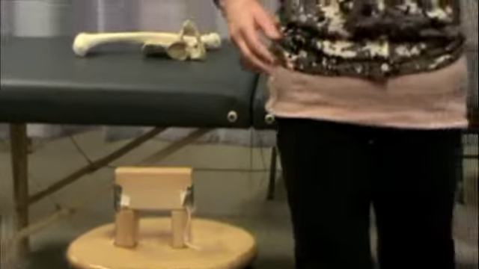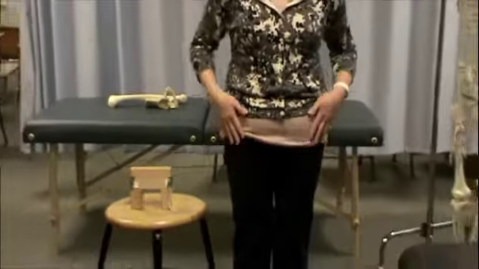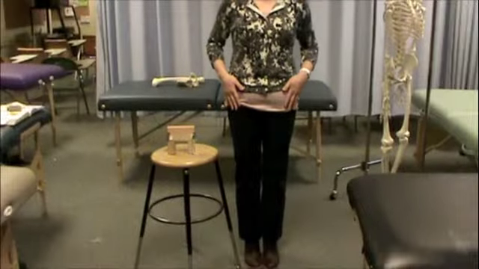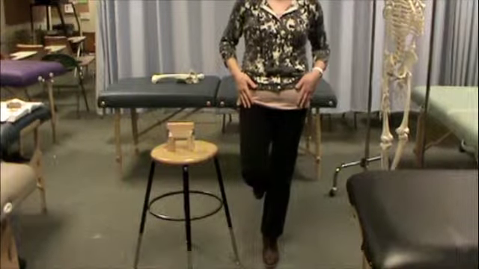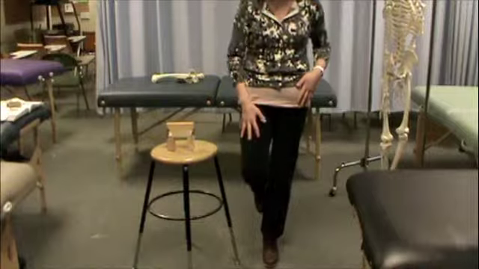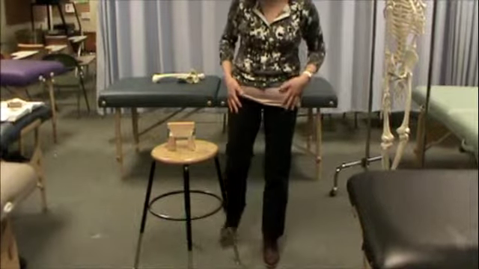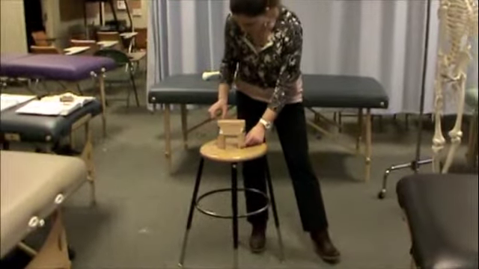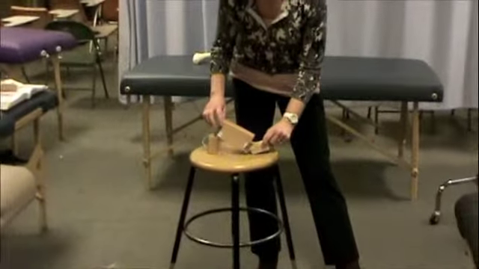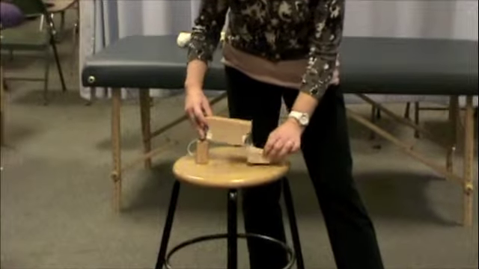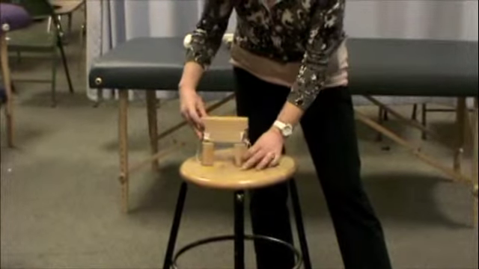Just in the same way when I'm standing, my extremities hold up my pelvis. But what happens when I go to a one-legged stance? Now that support is gone. So if I just take away a block, what happens? My pelvis falls down.